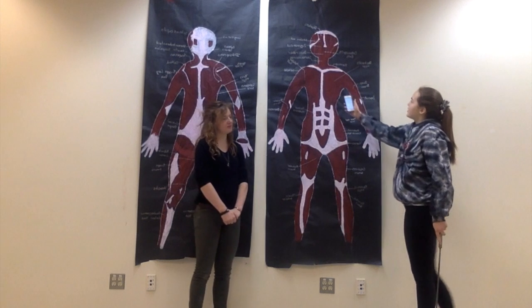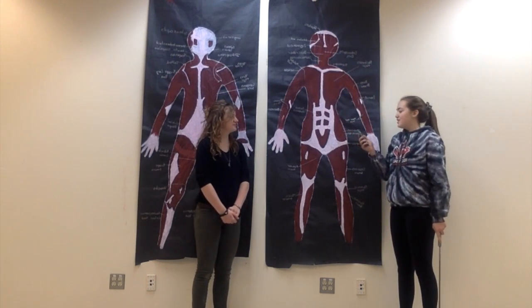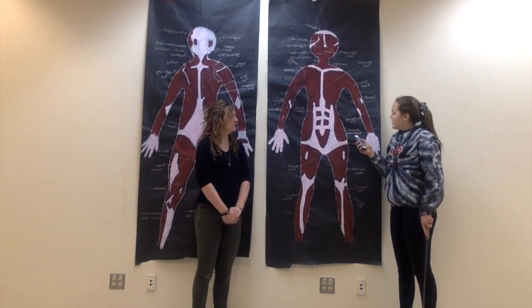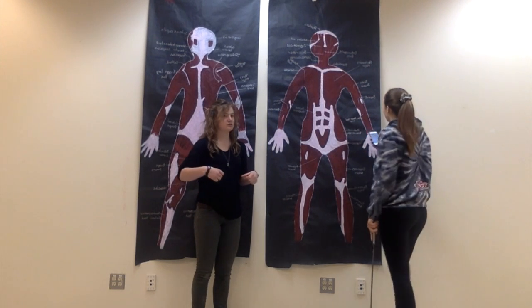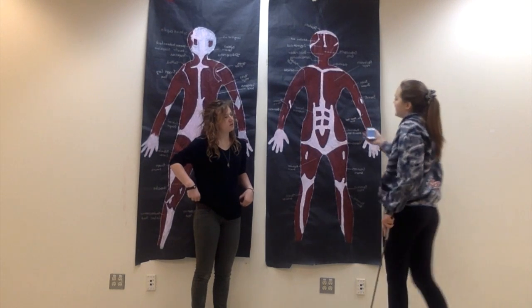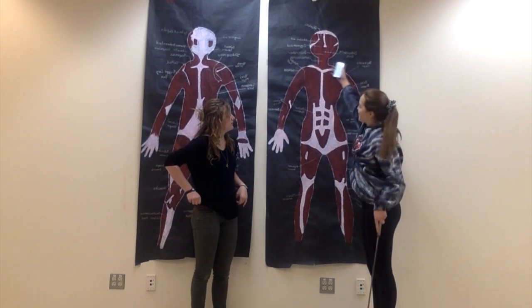So, that's called the pectoralis muscle, and there's a major and a minor, and it connects the front walls of the chest with the bones of the upper arm and shoulder. So that's pretty much all of this area.